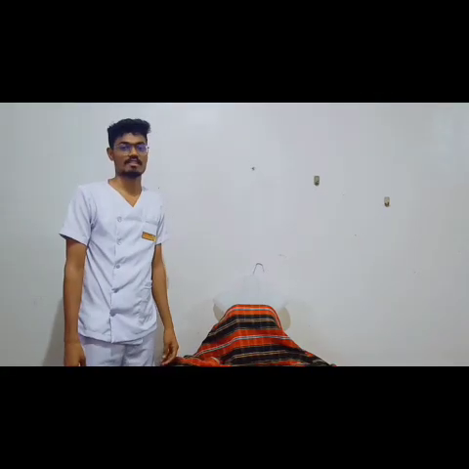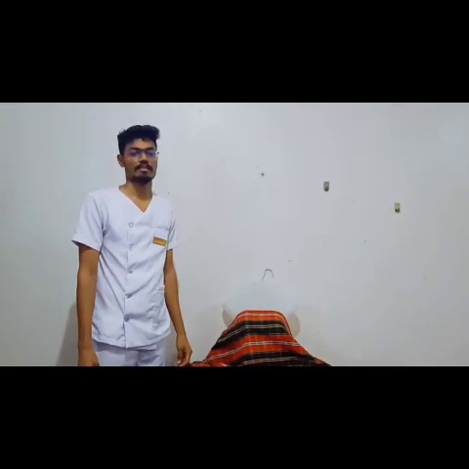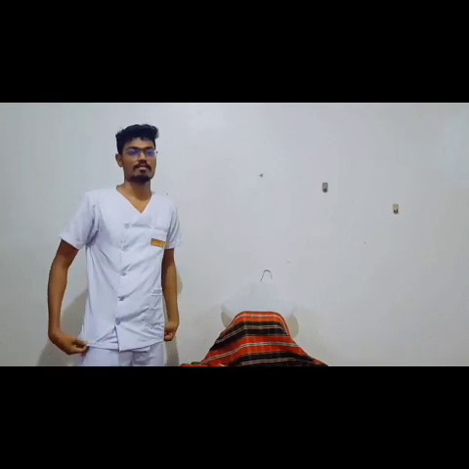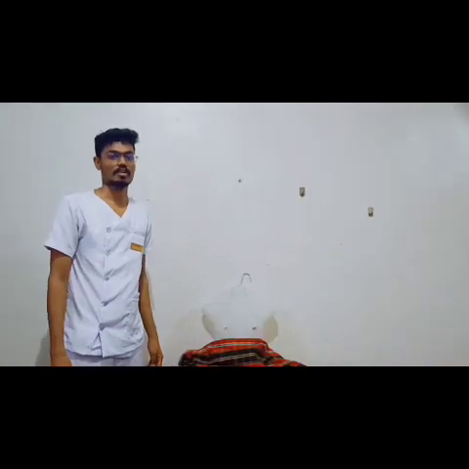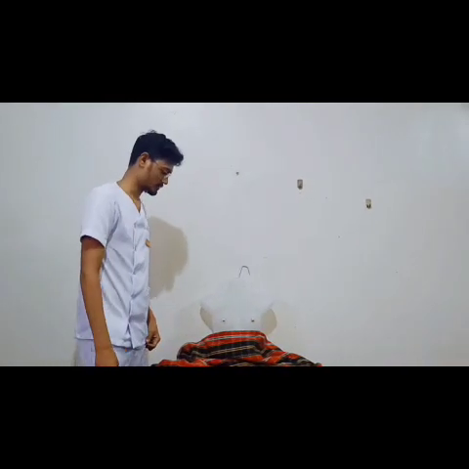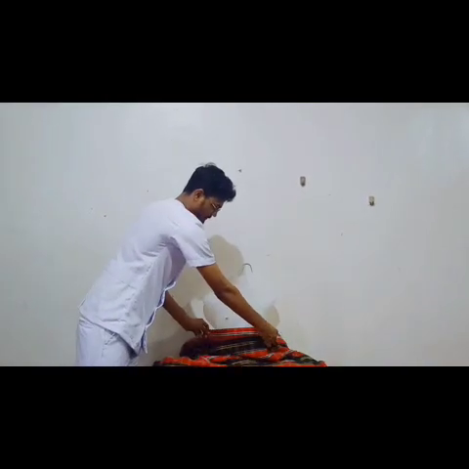We are going to perform chest examination in our patient. First, we will introduce ourselves to the patient and ask for the patient details like name, age, and after that, we will ask the patient consent to perform the examination and we will explain the procedure to the patient. Now, ask the patient to undress and expose only the part that we are going to examine.